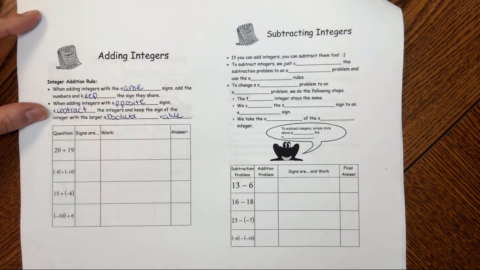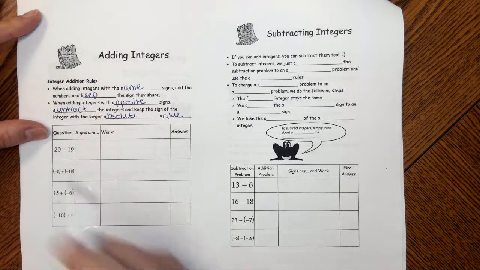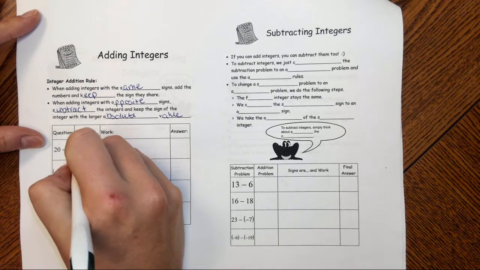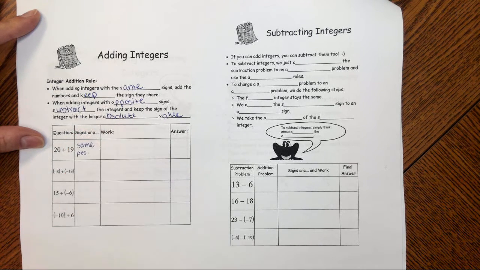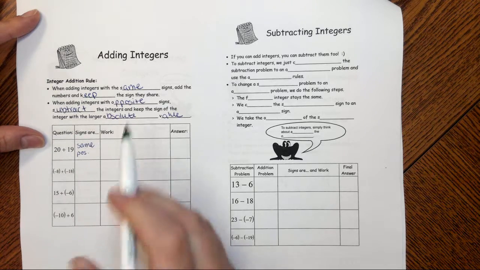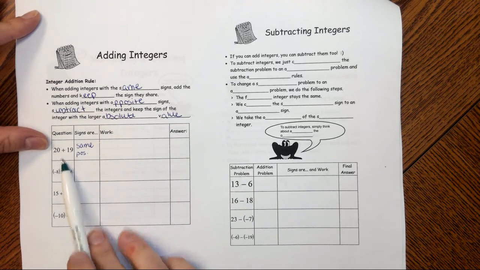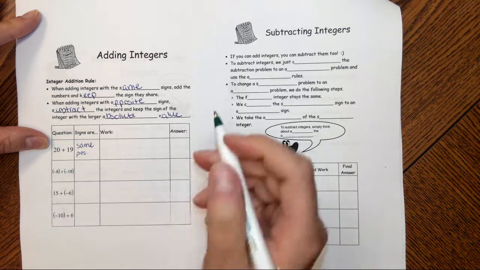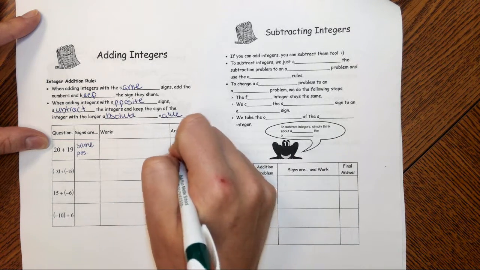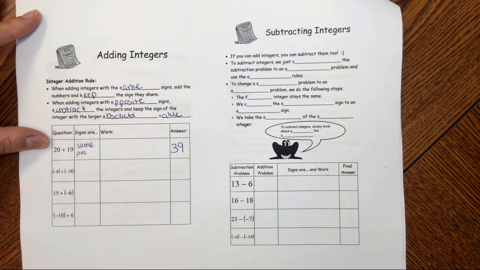So, first example, I have 20 plus 19. Both of these numbers are positive, so the signs are the same, and they're both positive. So I'm going to add the two integers together, 20 plus 19, and I get 39. And so my answer is going to be a positive 39.